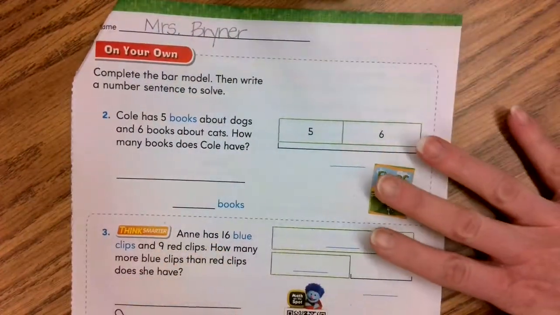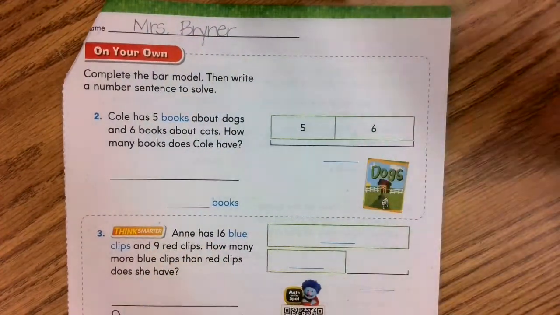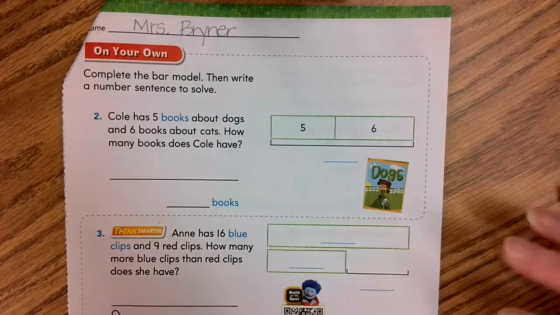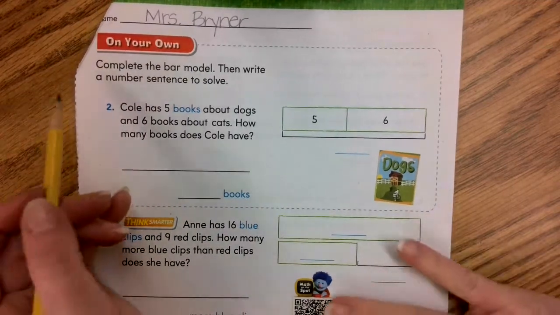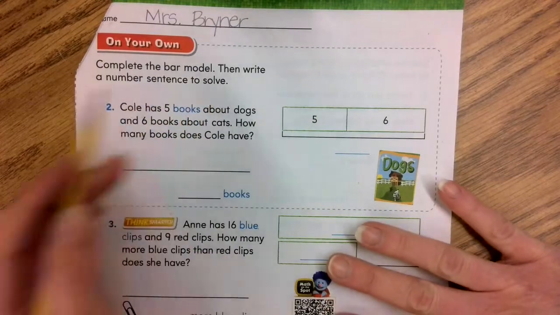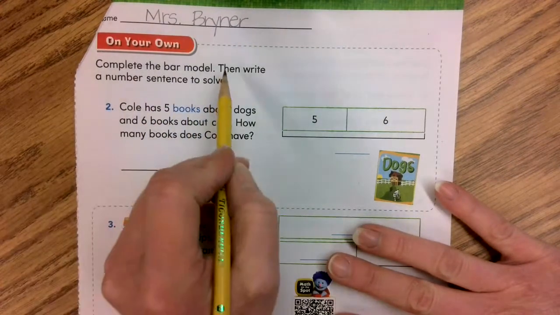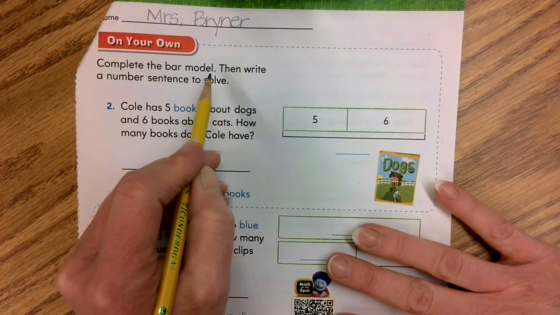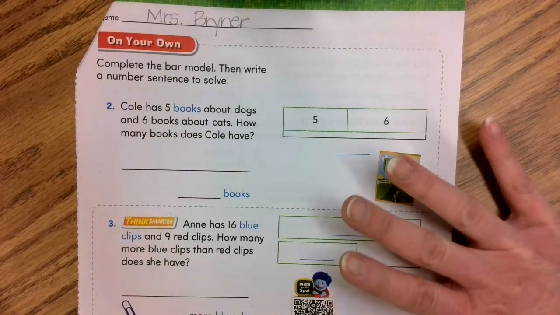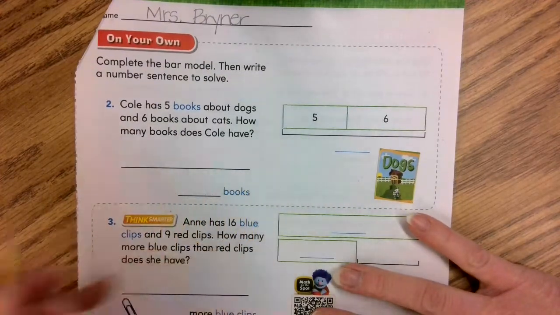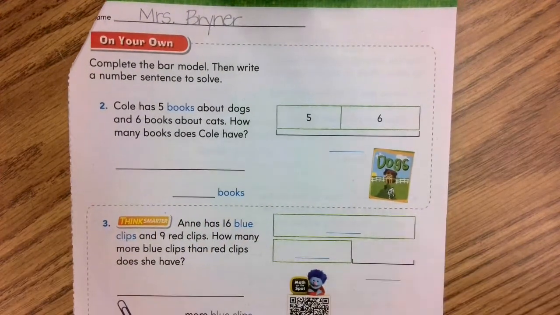We're talking about the bar model and how bar models are like our triangle flashcards. It says complete the bar model, then write a number sentence to solve. Now, sometimes I like to write the number sentence first and then complete the bar model. It's up to you. It's what's easiest for you. And then I'm going to help you answer this in a complete sentence.